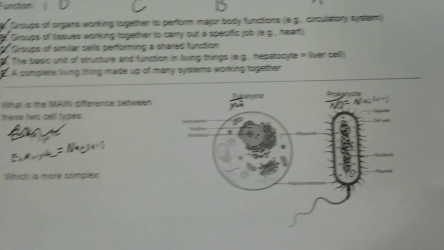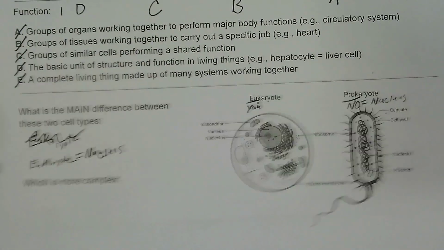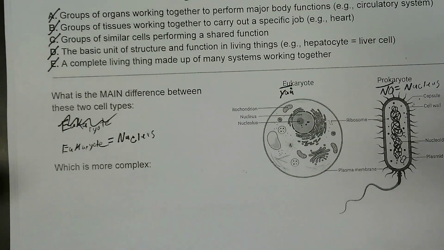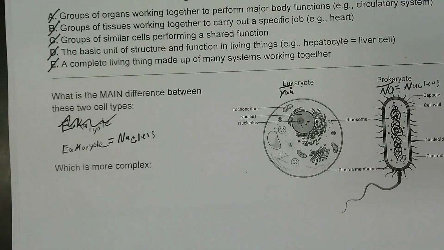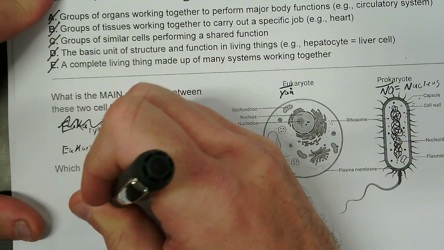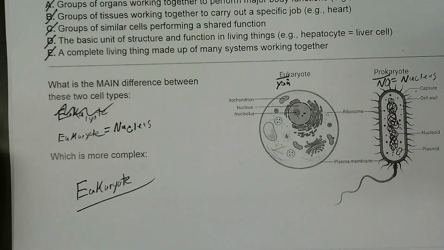But which is more complex, really? Eukaryotic cells carry a much higher level of complexity, to the point that even the mitochondria has its own different DNA. That's kind of weird, but it does. So which is more complex? The one with a nucleus. Eukaryotic cells, much more complex.